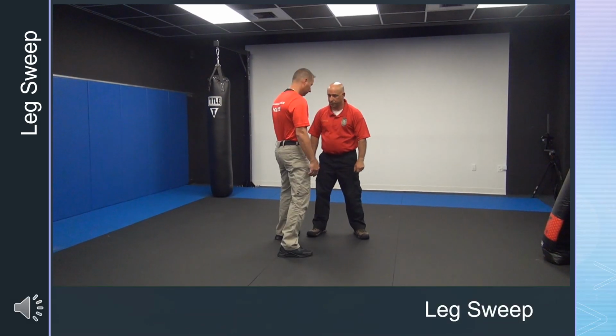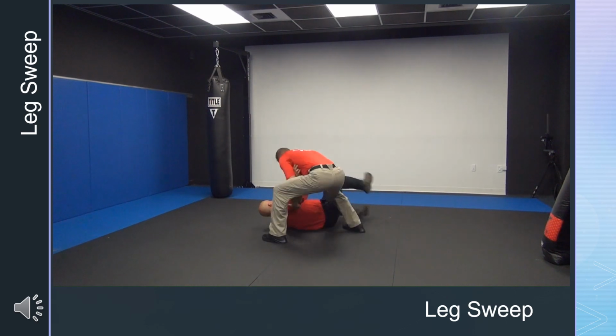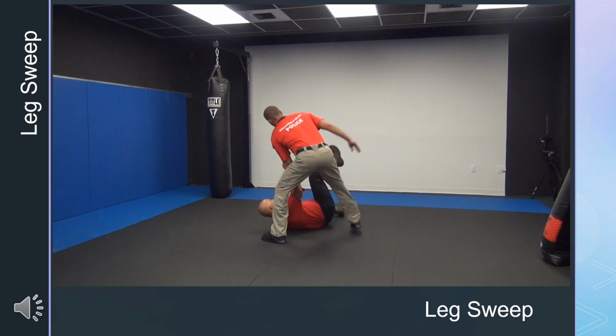Leg sweep. Use loud, clear verbal commands throughout the application of this technique. Assume an appropriate position and ensure the subject is off balance. Use your leg in a sweeping motion to direct the subject to the ground.